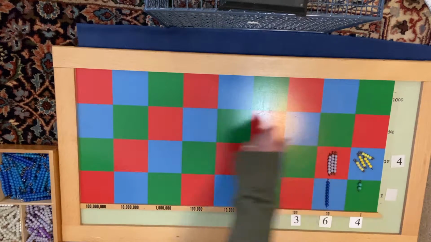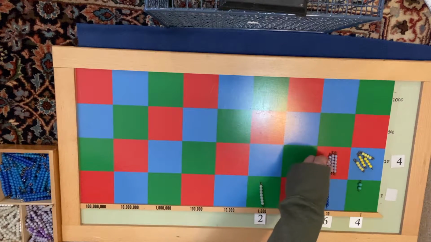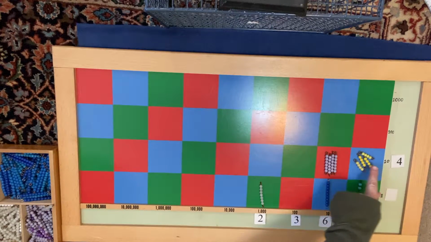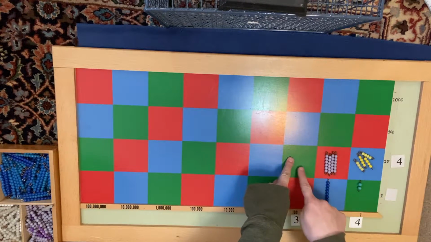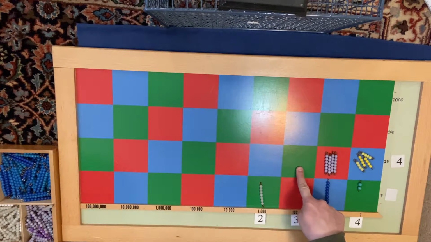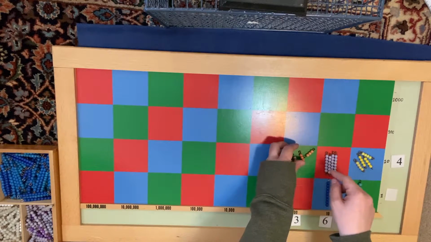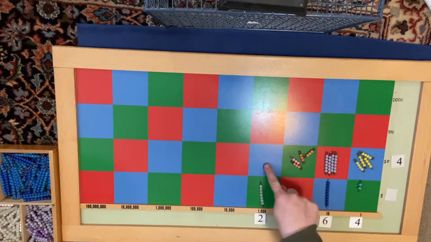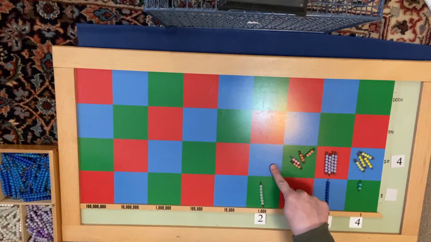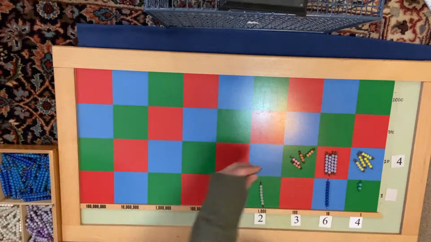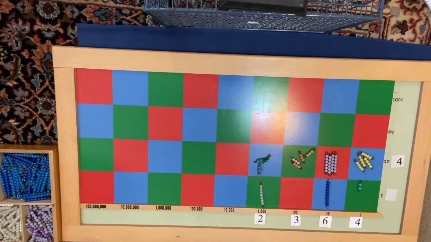Oops, I only have 3. One more. 4 times 3 goes right here. And 4 times 2. 3, 4. Okay, so we're going to start over here, and we're going to do some counting.